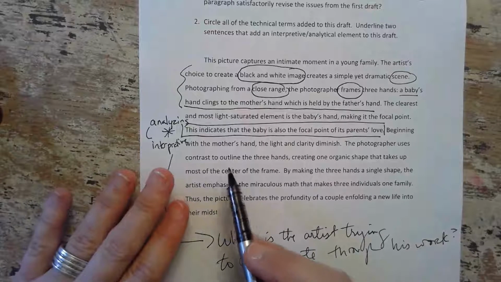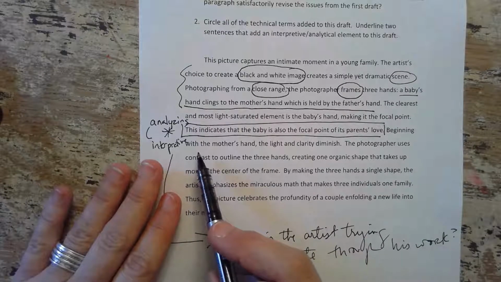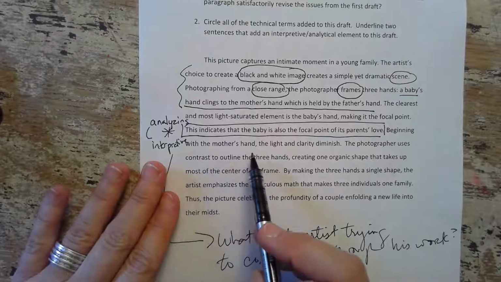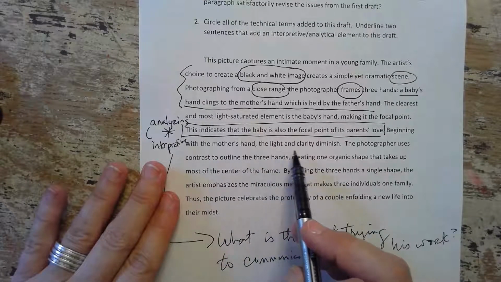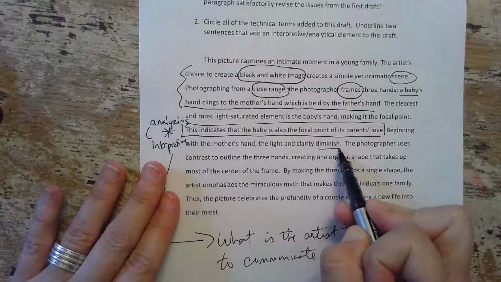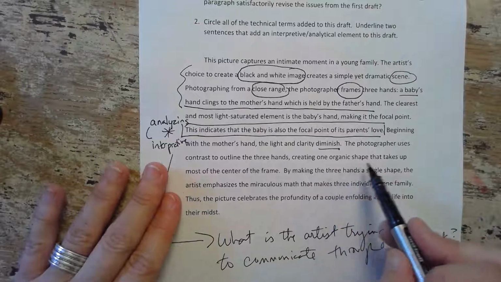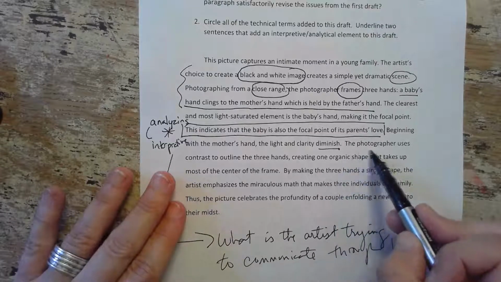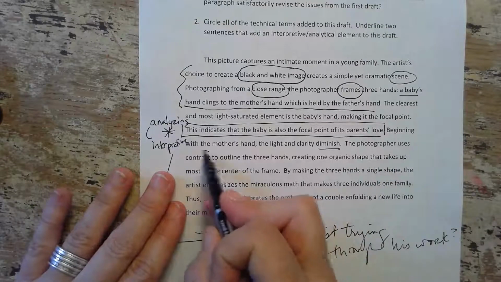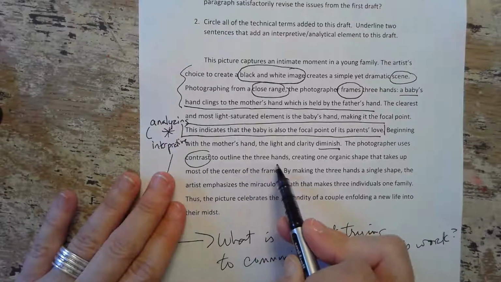Okay, now we're going to go back to the painting, or excuse me, the photograph. With the mother's hand, the light and clarity diminish. This is a stronger verb than what I had before, which was that awkward "grow less, clarity grow less." The photographer uses, here's another contrast, to outline the three hands.